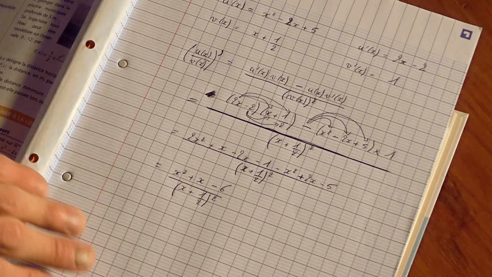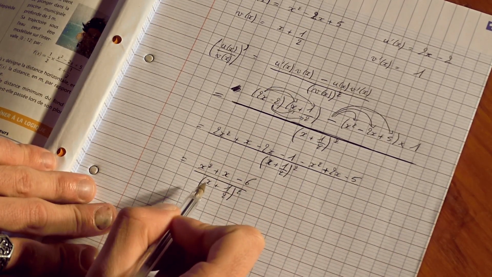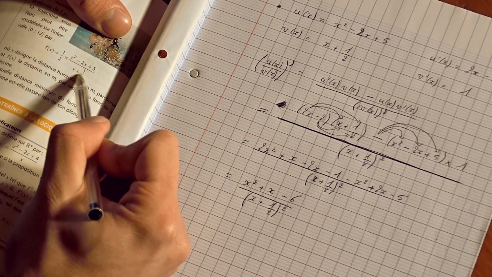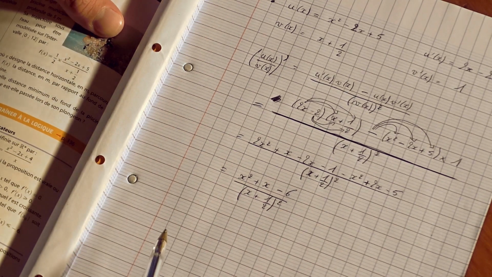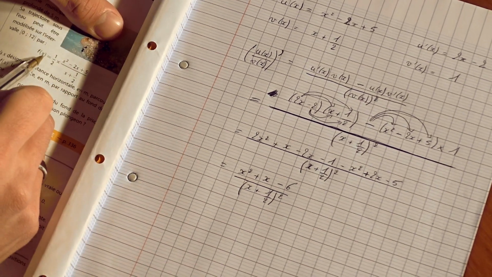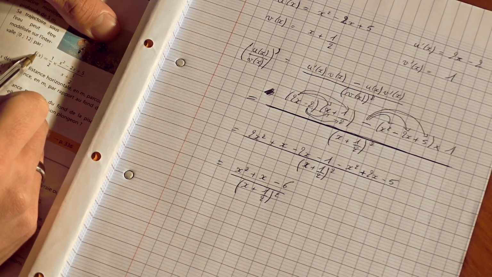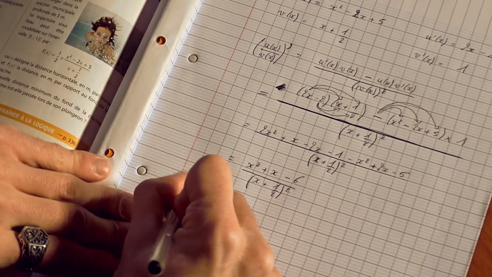So, now we have this derivative for this. What we want is the derivative of this f of x, but I can write it.